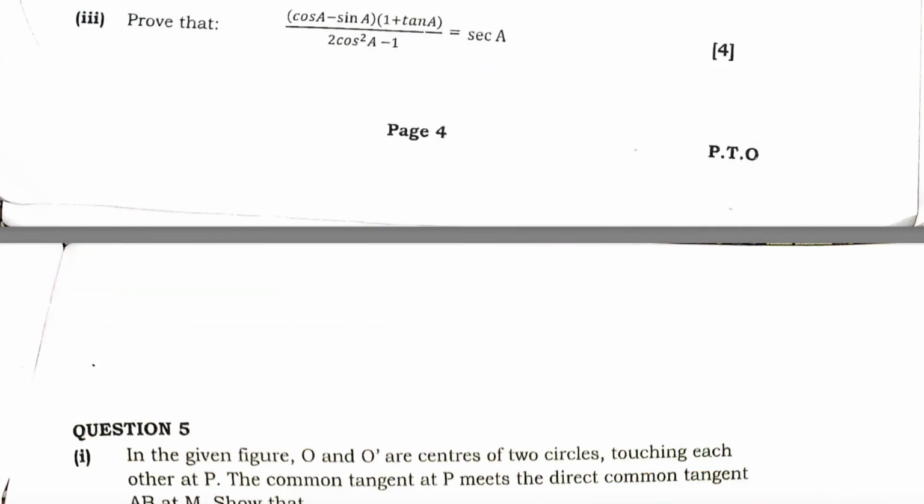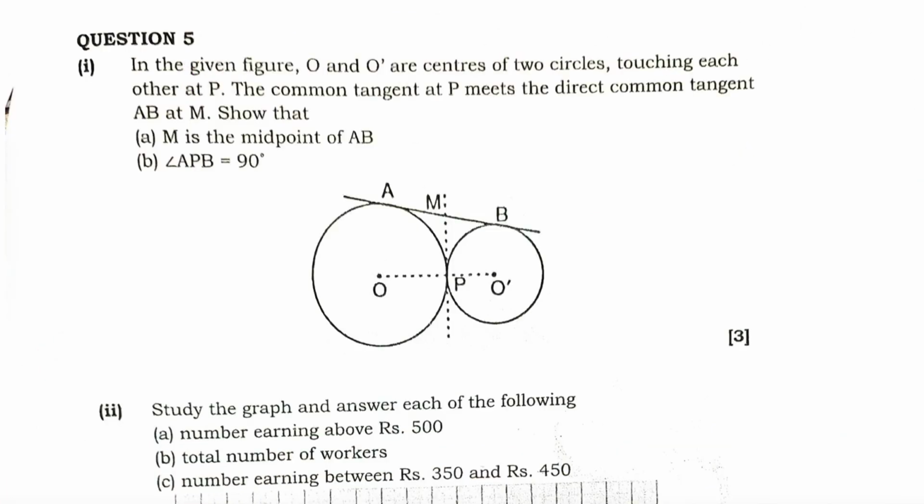For this question we have done question number 4, and now this is question number 5. In the given figure, O and O dash are the centers of these two circles touching each other at P. So they are touching externally like this.